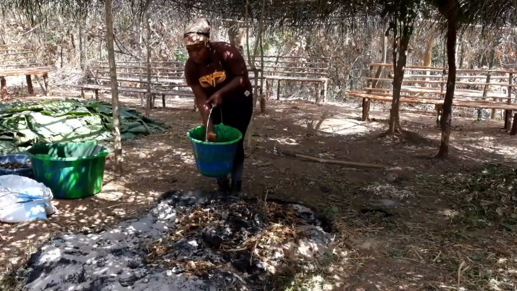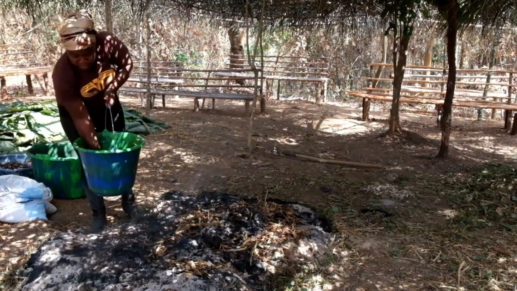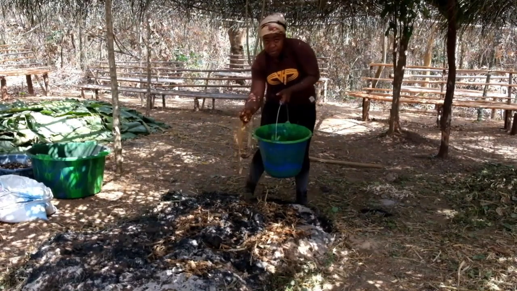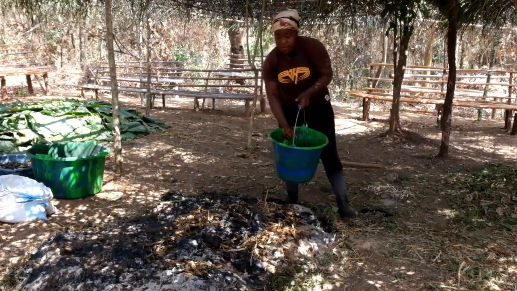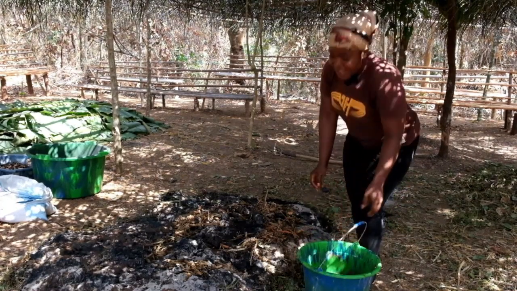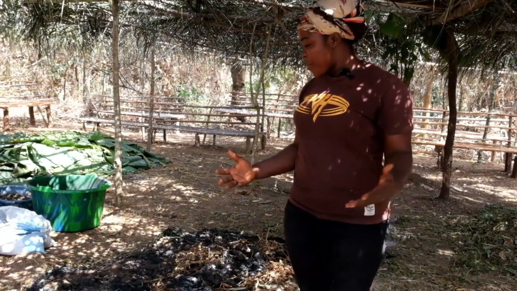Also the microorganisms will help the green grass and all other material for the compost to decompose in a very short period instead of a long time. And know that instead of taking like 3 months, it will take 2 to 3 weeks.